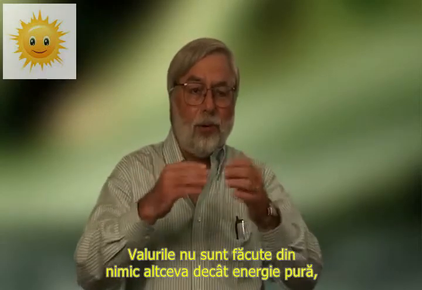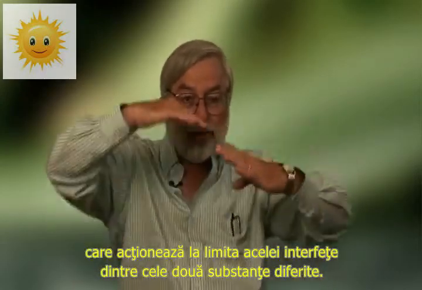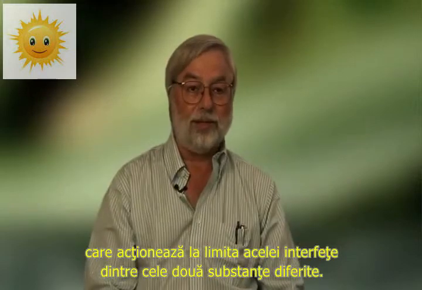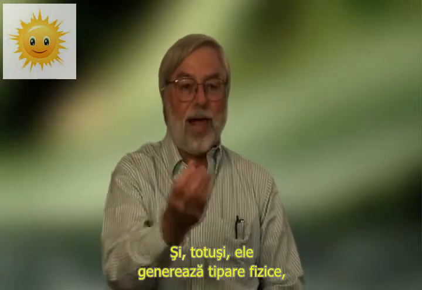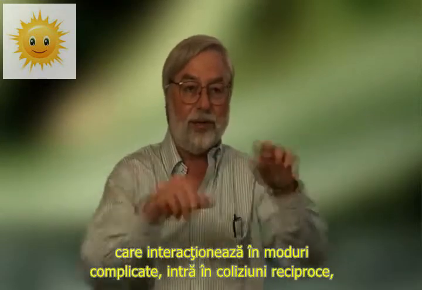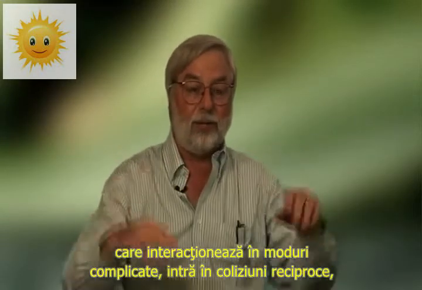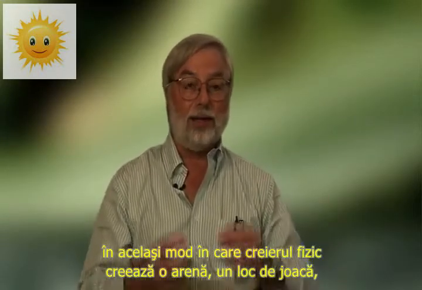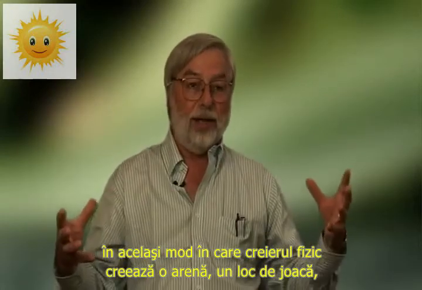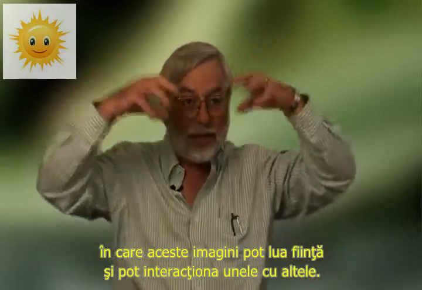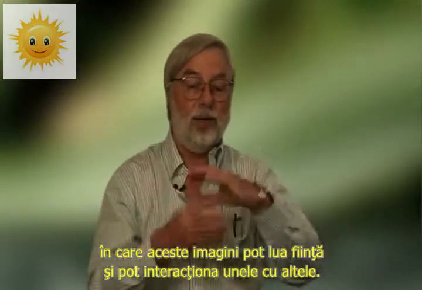The waves are made of nothing but pure energy that rides on that boundary interface between the two different substances. And yet, they make physical patterns that interact, collide with each other, and interact in complicated ways, in the same way that the physical brain creates an arena, a playground where these images can come into existence and interact with each other.